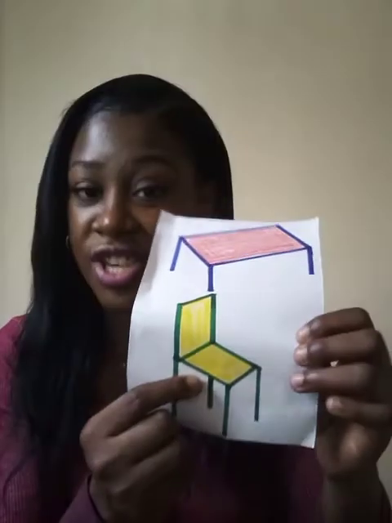There's also una regla, a ruler, una silla, a chair, una mesa, a table, un diccionario, a dictionary, y una pizarra, a chalkboard, and una tiza, a chalk.